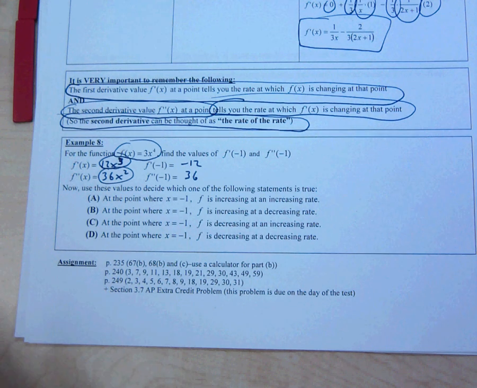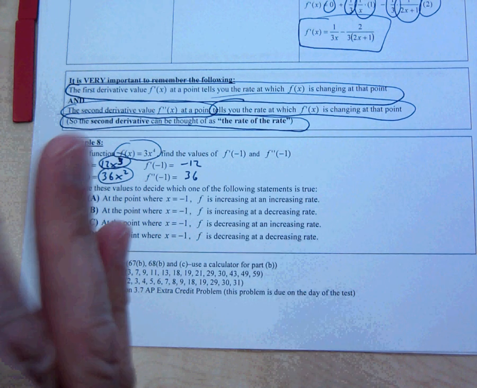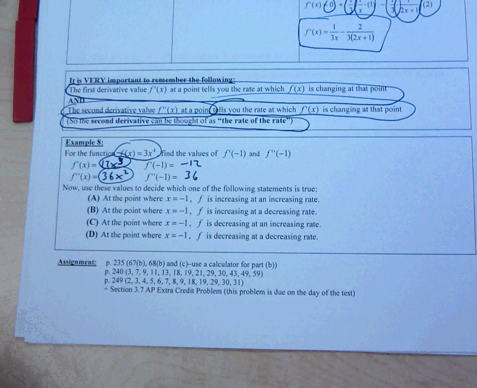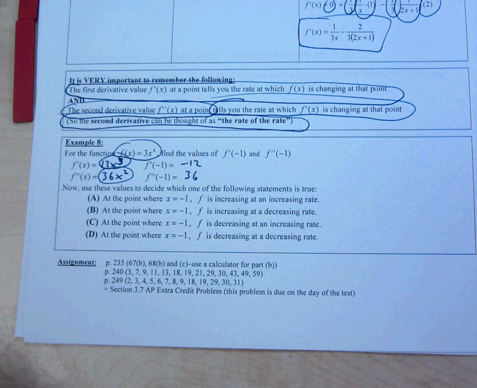Don't go taking any absolute values. This is not speed. I'm not asking you about speed. I'm just asking you about what you have in front of you here. So don't go taking any absolute values. Nope, just look at this and pick one. Okay. Which one is it? Everybody agree it's C?